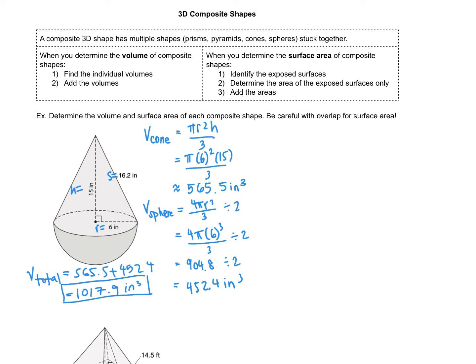All right, on to the surface area. So for surface area, we can't just use the typical full formula for the cone and formula for the sphere. We have to think about it a little bit more carefully. So for the surface area of a cone, the regular full formula is pi r squared plus pi r s. But when we look at the cone, that circle on the bottom, it's not exposed to the air. It's not going to get painted. So we also know that the area of a circle is pi r squared, so this part does not apply to our surface area. It is just the pi r s, which represents that pointy cone shape part.